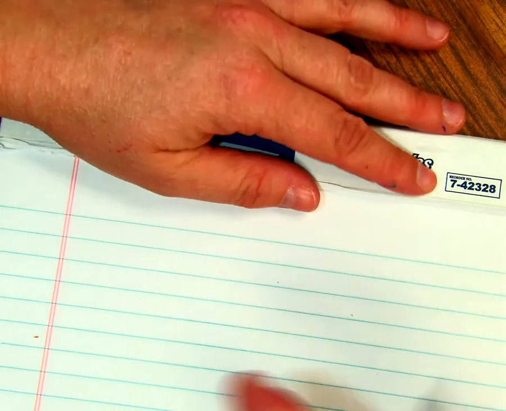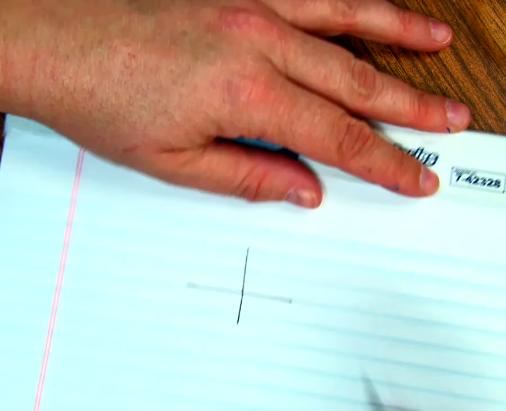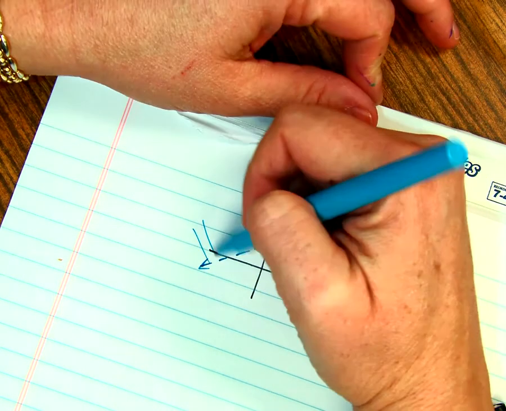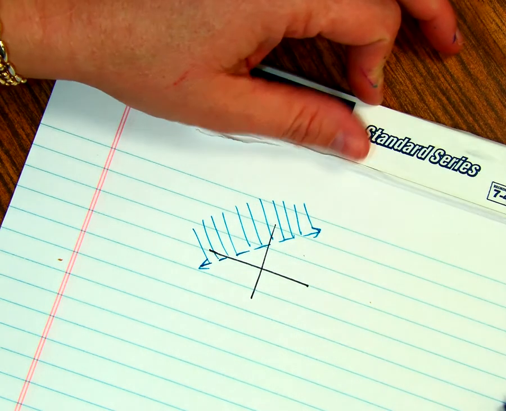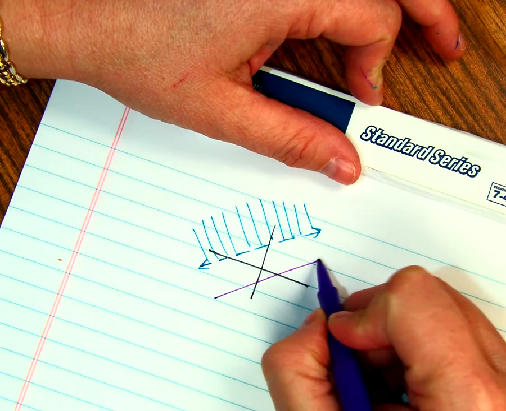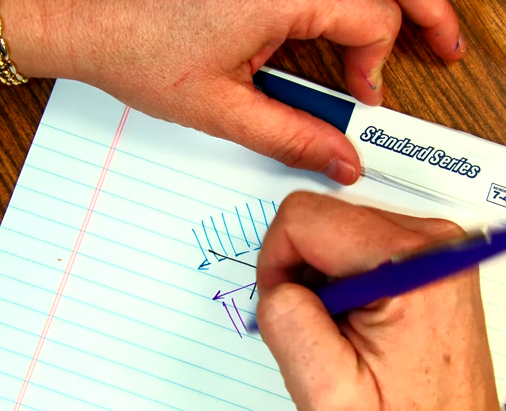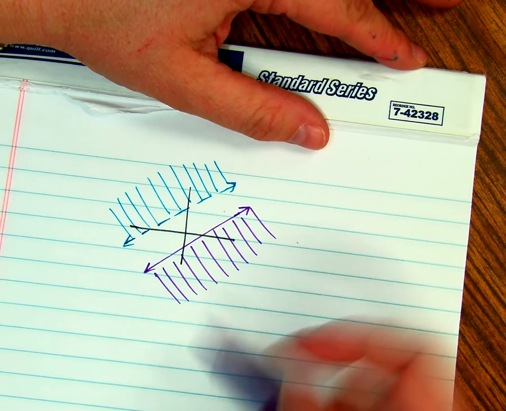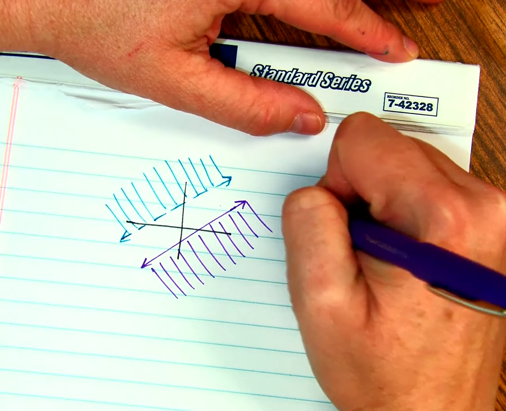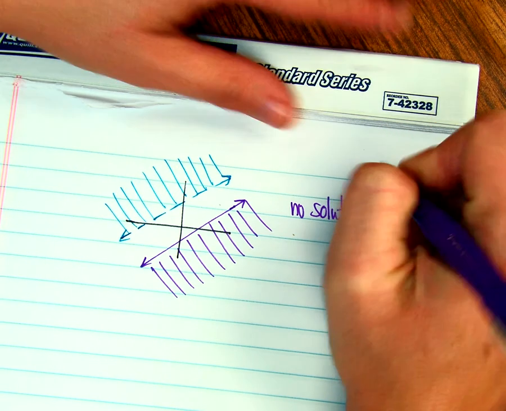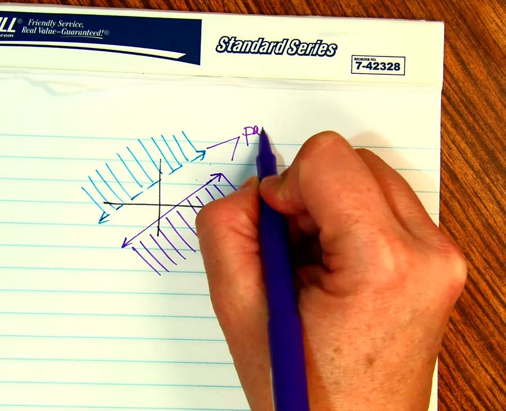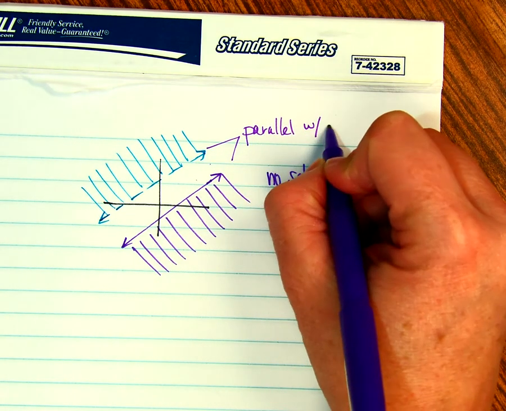Very quickly, if you have a graph and you have a line zipping through here, going this way, and you have a parallel line to it, and your shading goes this way, remember you're looking for the overlap. What do they have in common? They have nothing in common. So this would be a no solution. So there's no ordered pair that would work in either of those. So remember, these would be parallel lines. So they would have the same slope.